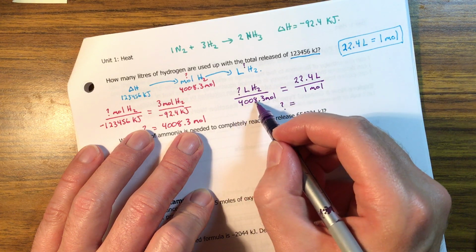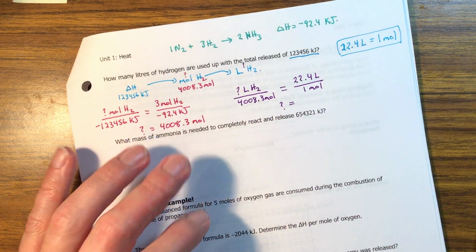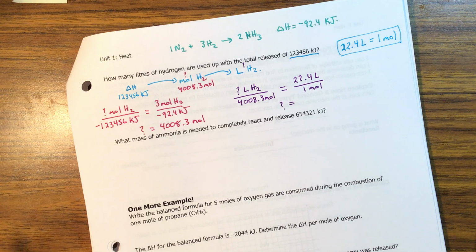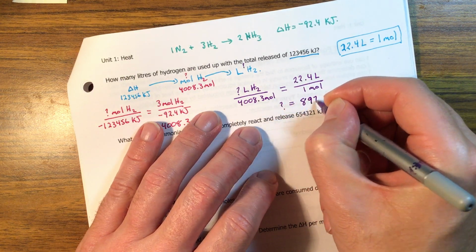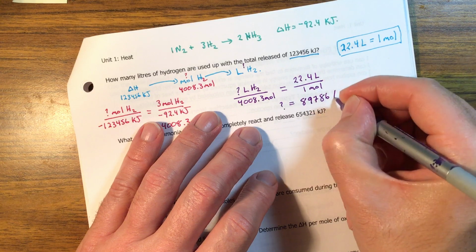I do 4,008.3 times 22.4. So I just have to times it by 22.4 on my calculator. 89,786 liters.